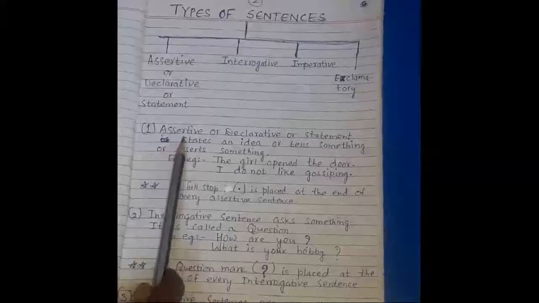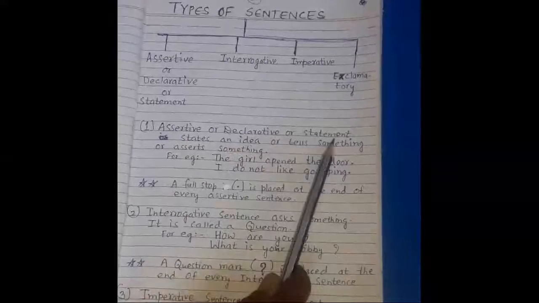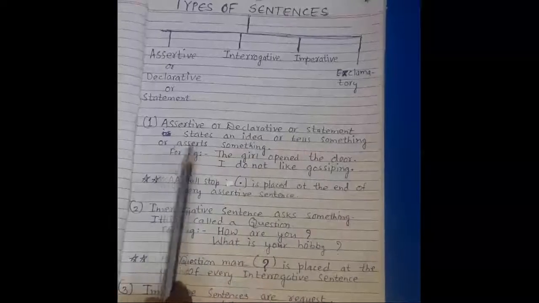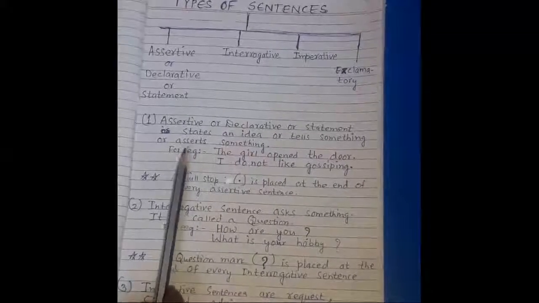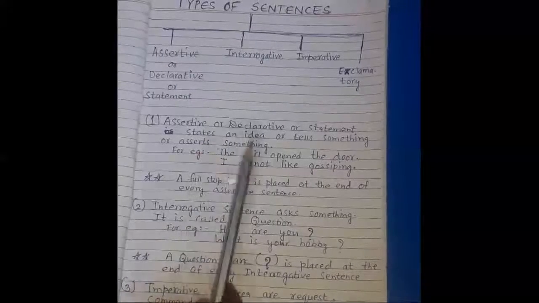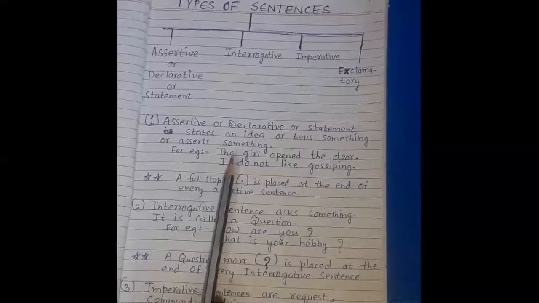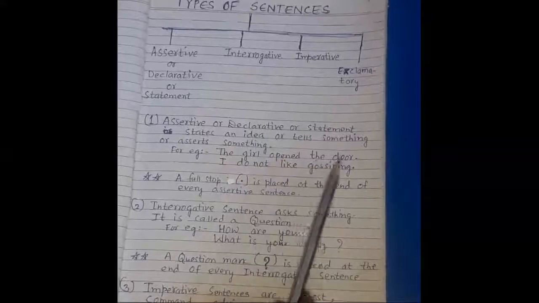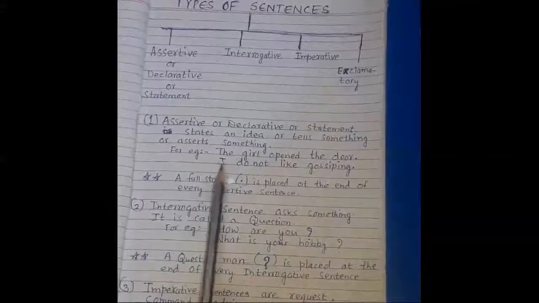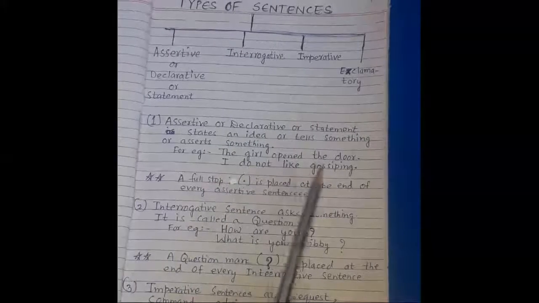First we begin with assertive, or declarative, or statement. It states an idea or tells something or asserts something. It means that it declares something. For example, the girl opened the door. So it declares that the girl opened the door. Second sentence: I do not like gossiping.